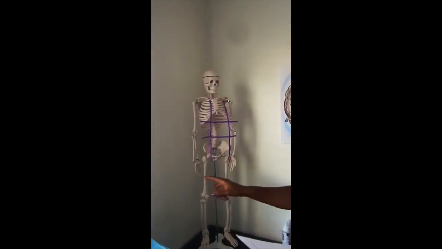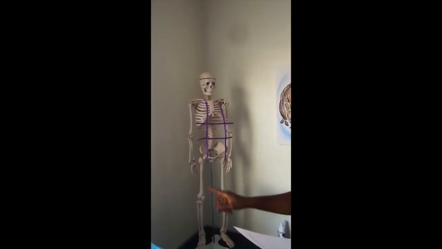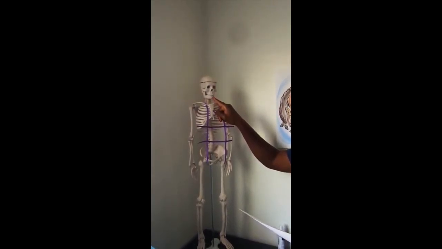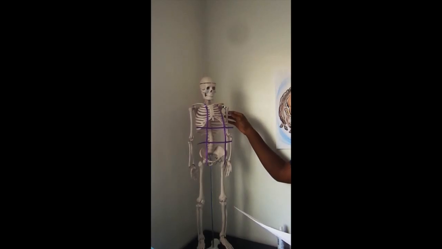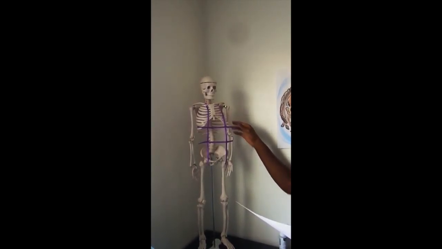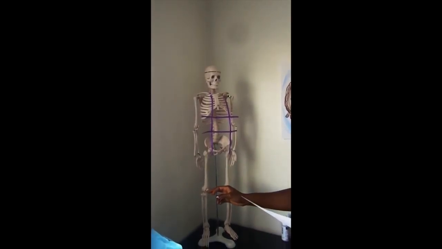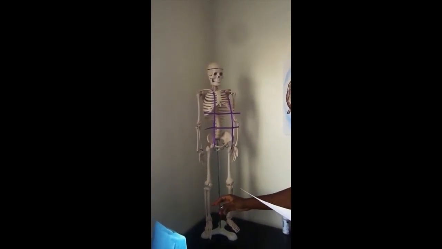The pollex, which is the thumb. The patellar, which is the kneecap. Oral, which is the mouth. Mental, which is the chin. The brachial, which is the arm above the elbow. The antebrachial, which is the forearm. The crural, which is the front of the lower leg.